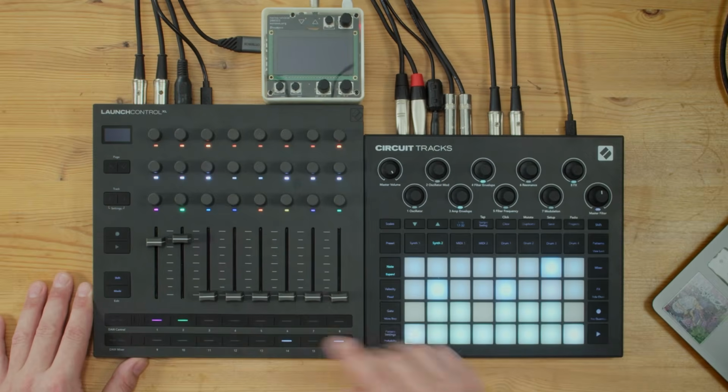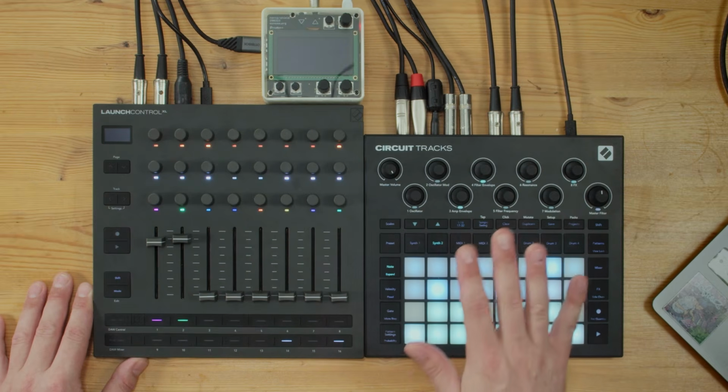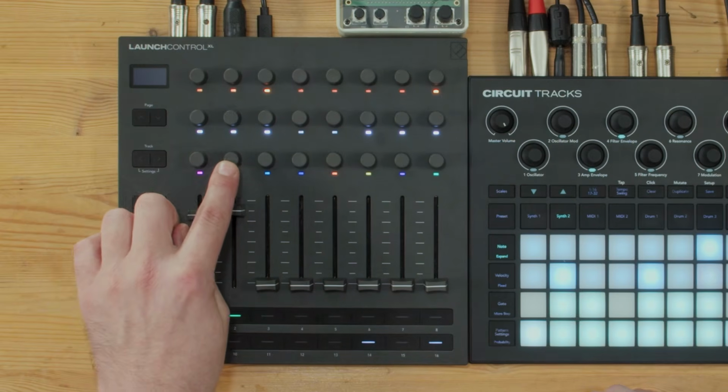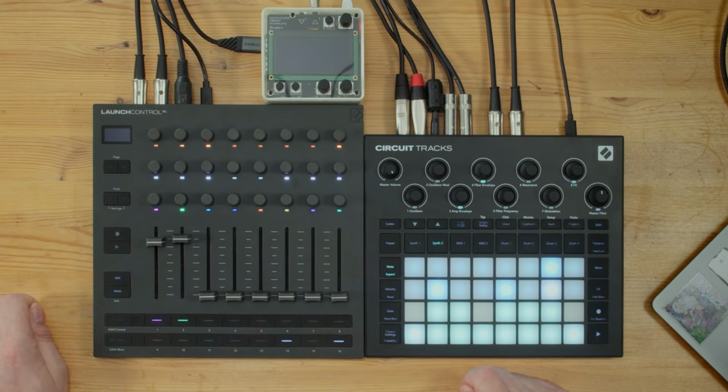So now that I've got my basic custom mode set up and I can control the Circuit Tracks as a mixer, I'm going to start to customize it and put the synth cutoff on these 2 knobs so that I can tweak it on the fly with easy access. So the first thing I'm going to do is look at the Circuit Tracks Programmer's Guide.